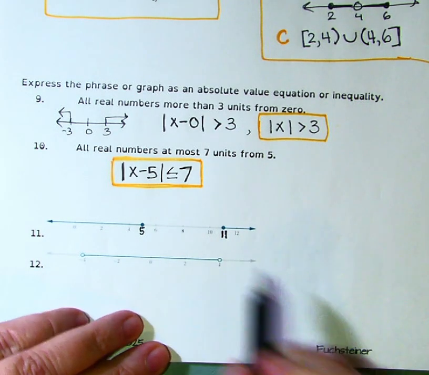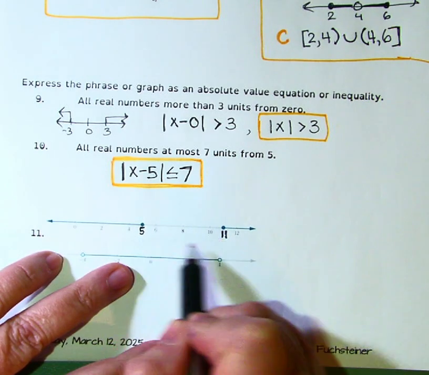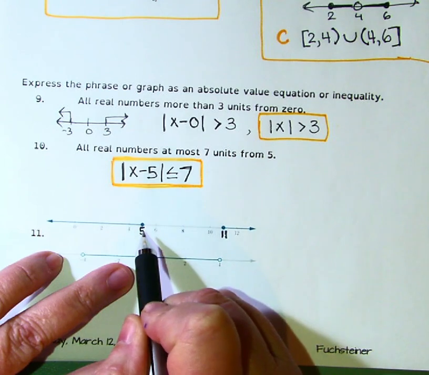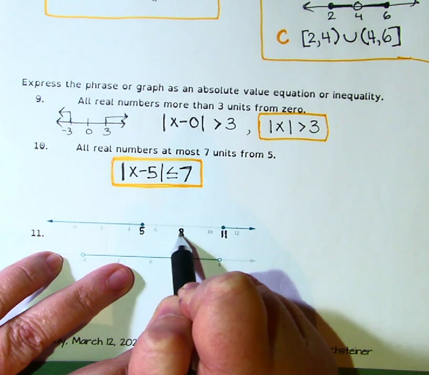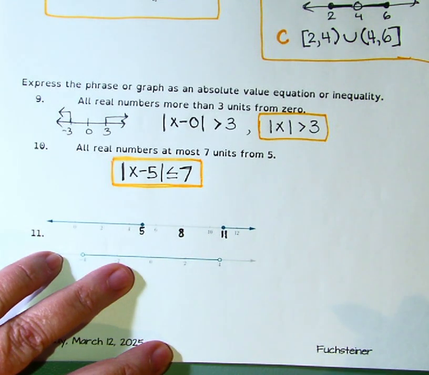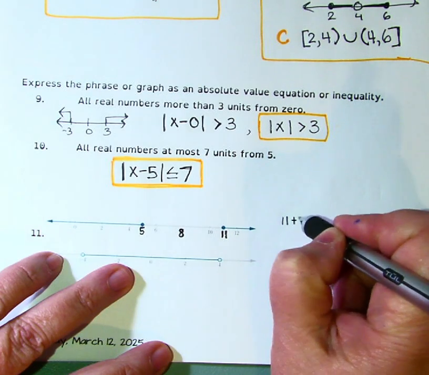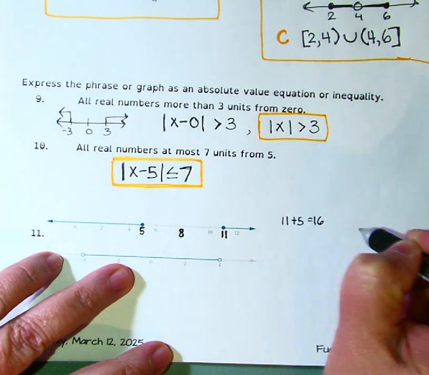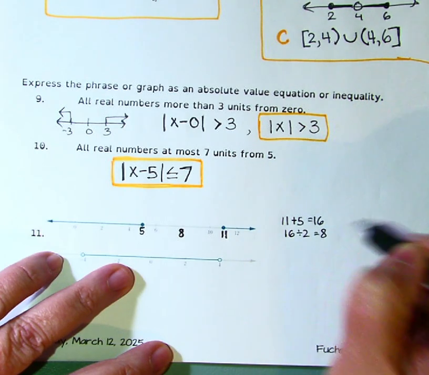What we want to do is find the middle of 5 and 11. Visually you can probably see that's an 8. What you can do mathematically is say 11 plus 5 is 16, and if we do 16 divided by 2 to split that difference, we get 8.